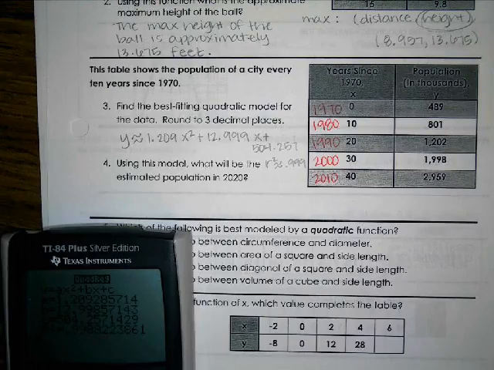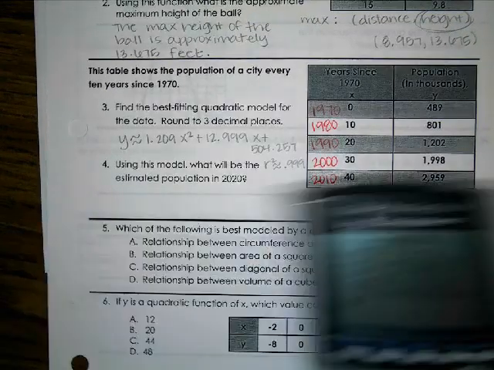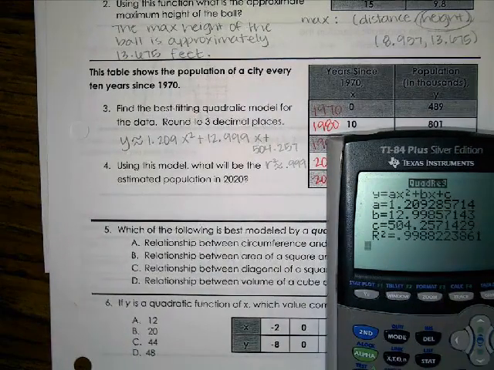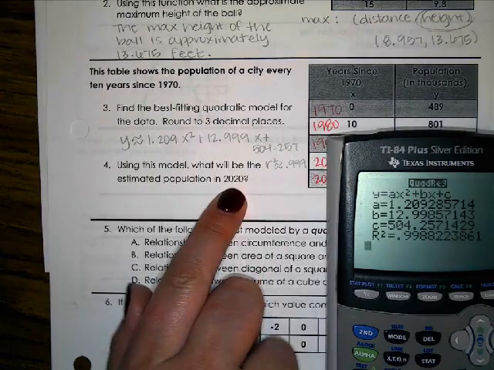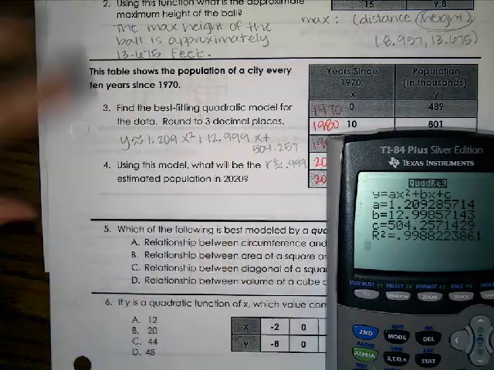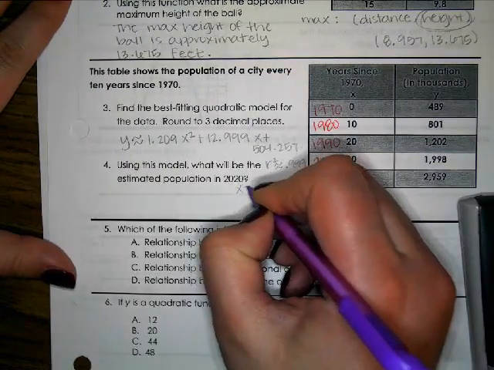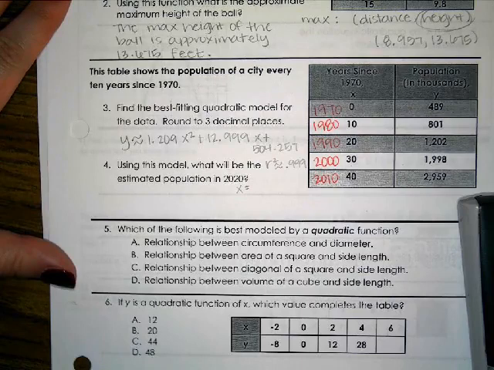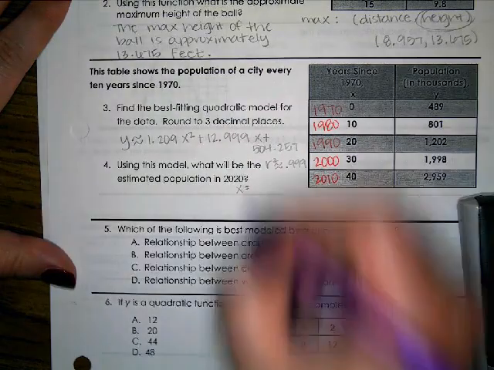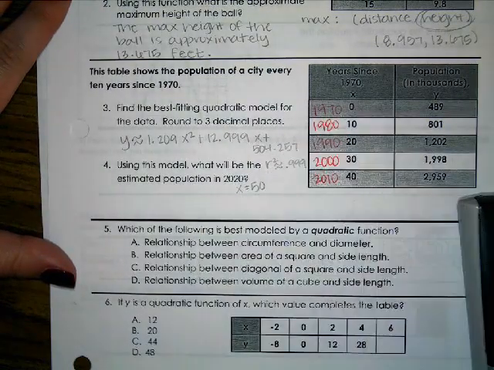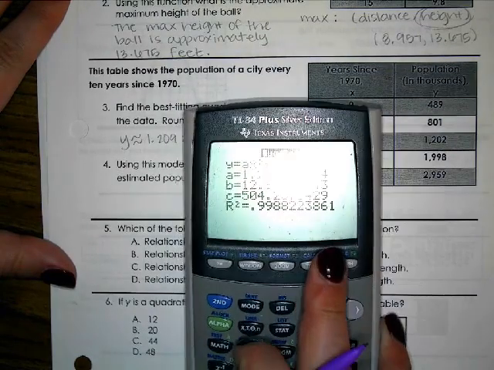So for the next question, in 2020, how many years has that been since 1970? 50 years. We need to plug in 50 for x. Before I do that, I look at the window. And if you look, the window only goes to 44. So I can't plug in 50 if the window only goes to 44.